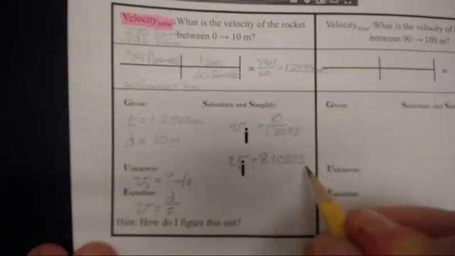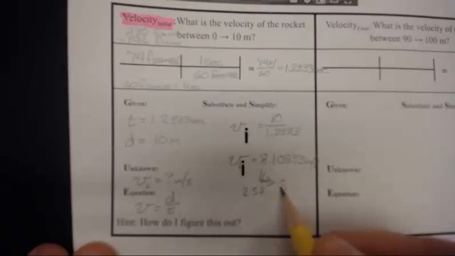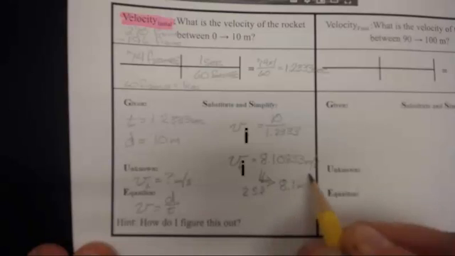Velocity final equals 8.10833 meters per second. And now I'm going to significant figure that with 2 sig figs, 8.1 meters per second.